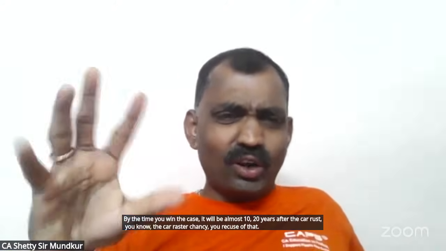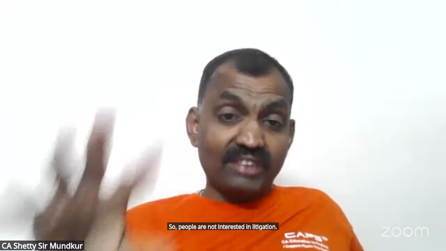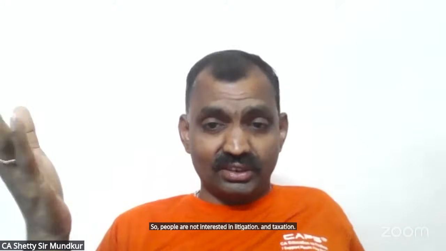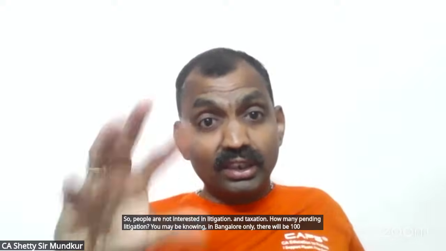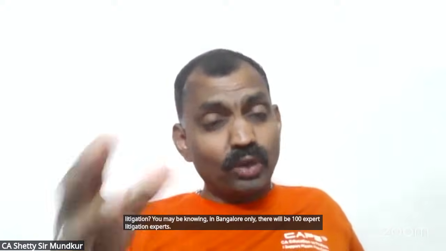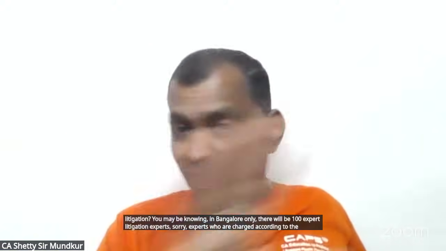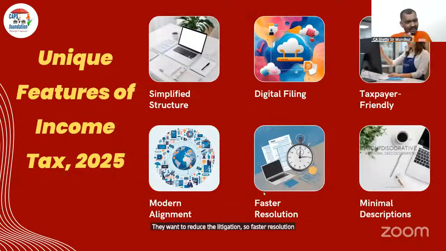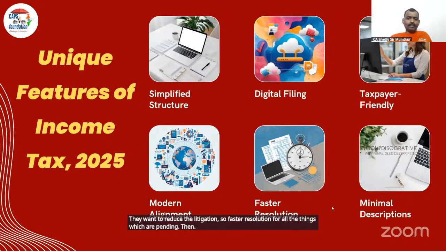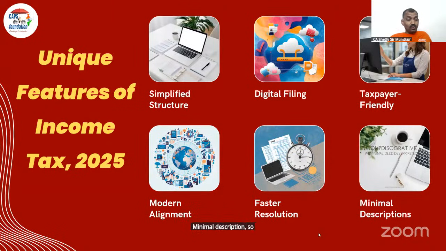So people are not interested in litigation in taxation. How many pending litigations? You may know that in Bangalore alone there will be 100 experts who are chartered accountants and advocates. Litigation only. They don't do anything else. So now they want to reduce the litigation. So faster resolution for all the things which are pending. Then minimal description. So they do not want to go for too much explanation, too many things.